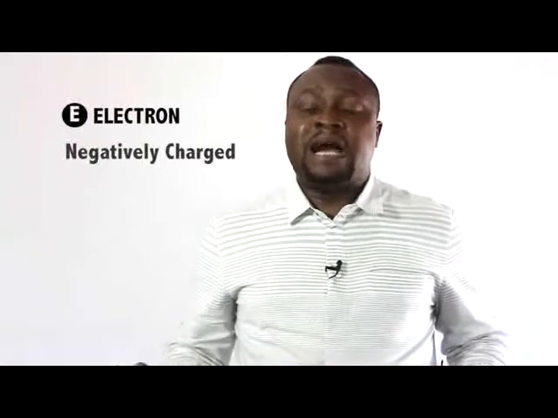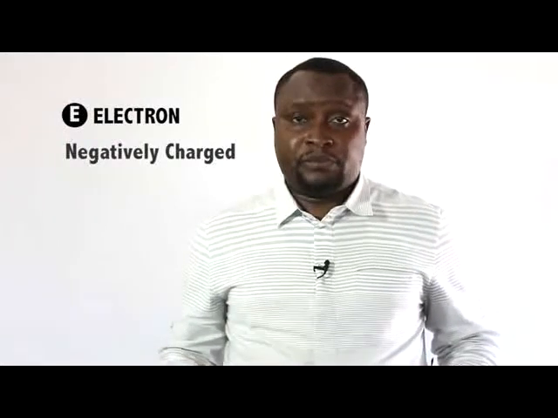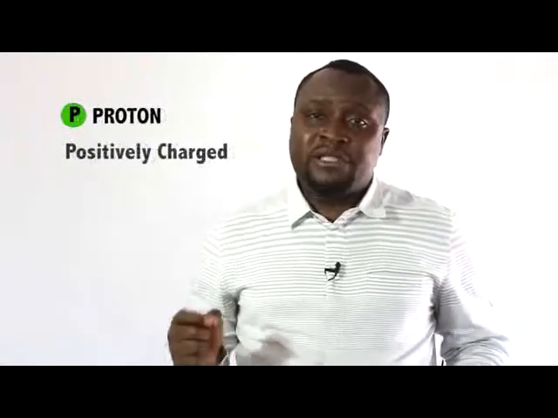The only dynamic particle, that is the particle that moves, is the electron. Now, the proton is usually static, is motionless. It doesn't move. Okay, it just stays in the particular position it is. Now, scientists believe that electrons are negatively charged, while protons are positively charged.